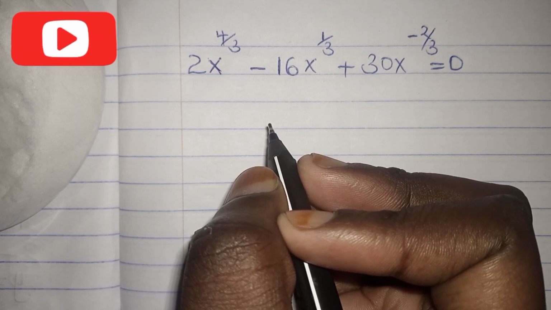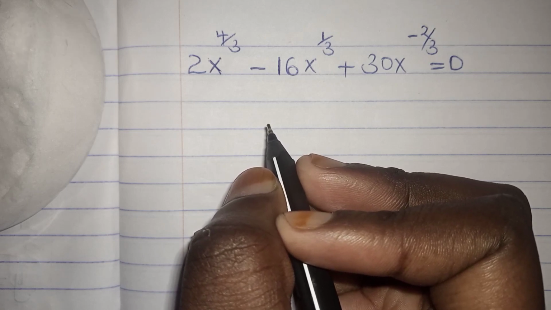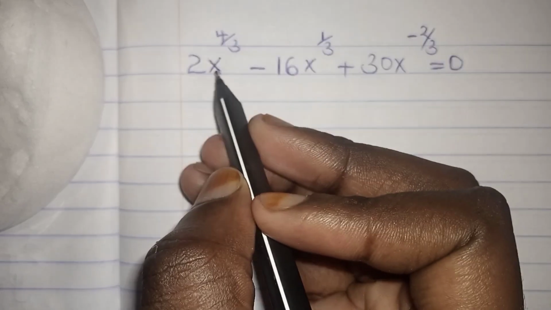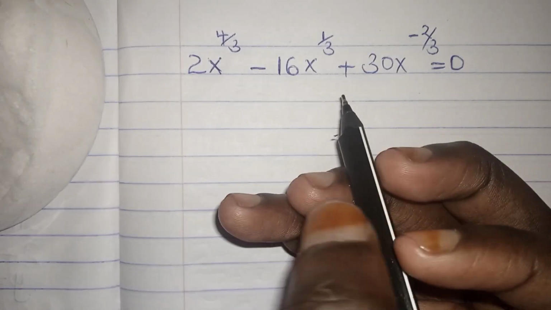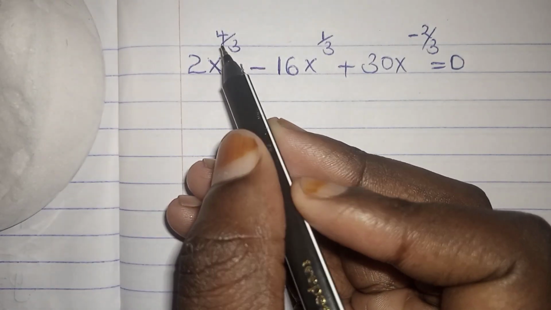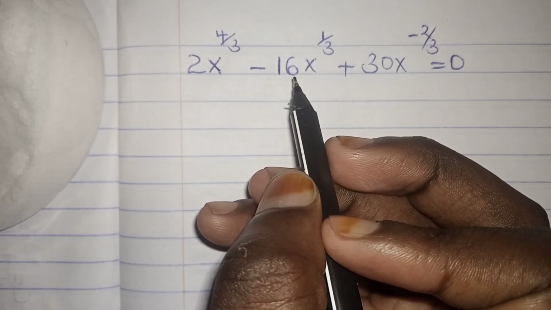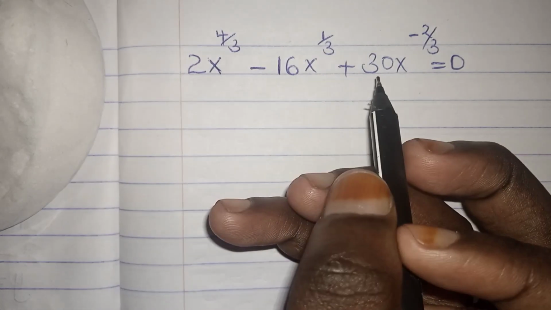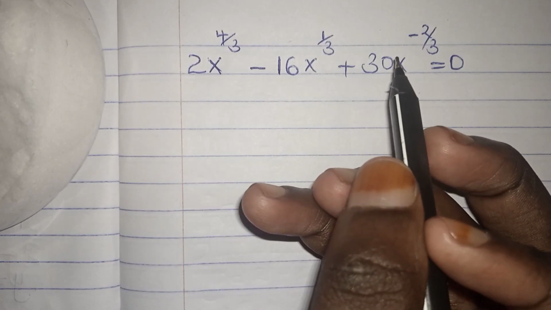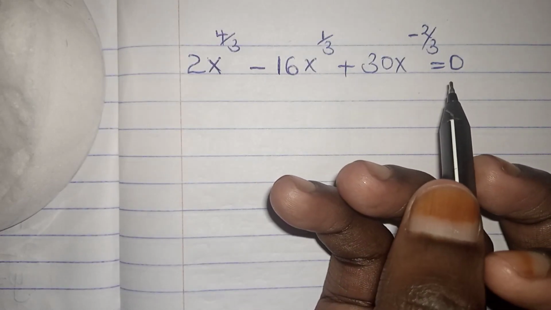So today I'm bringing you this sum here and I want us to solve for the value of x which satisfies this equation. We have 2x to the power of 4 over 3 minus 16x to the power of a third plus 30x to the power of negative 2 over 3 is equal to 0.